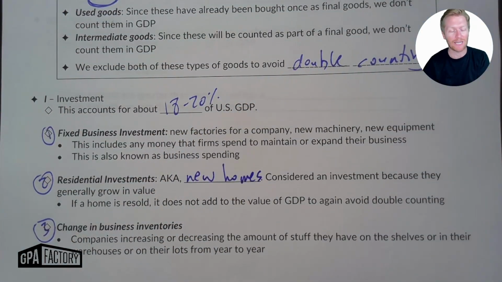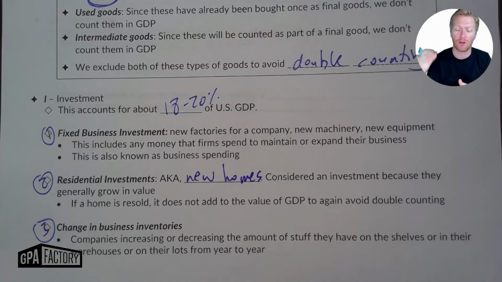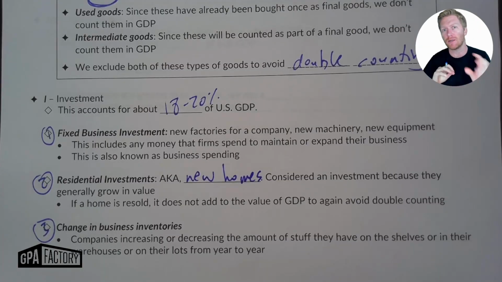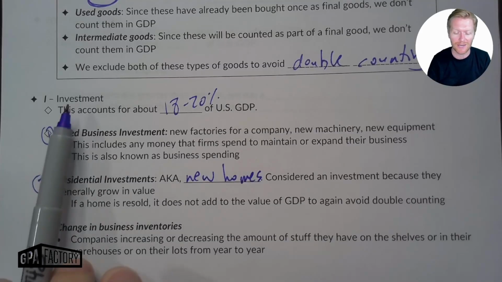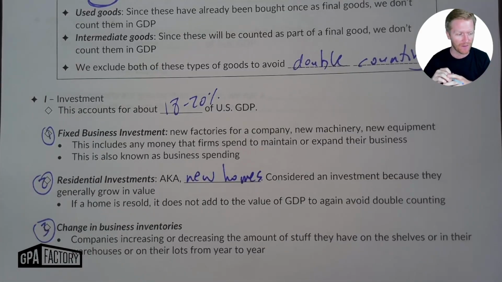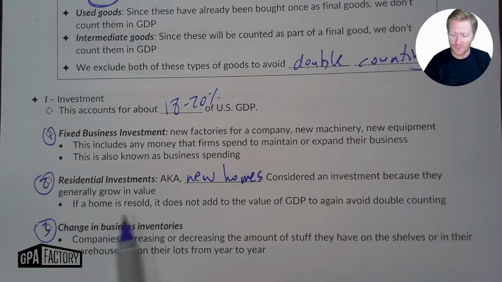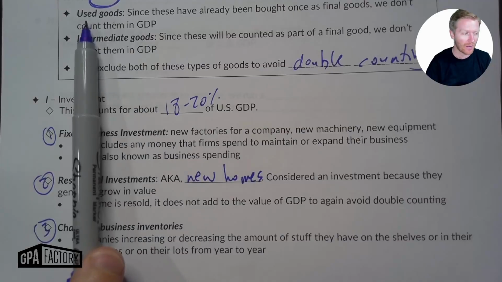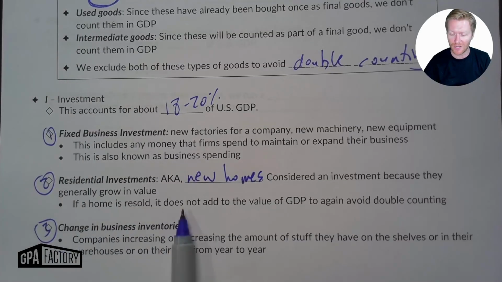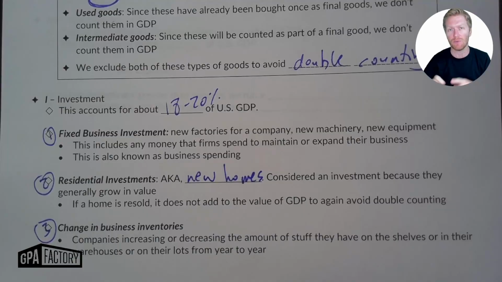So new homes tend to increase in value over time, so it's not going to be part of consumption spending. That is one component, kind of nice to point out, that is purchased by households that is not part of consumption spending. So households do purchase new homes, but that's going to be included in investment spending because those tend to increase in value over time. If a home is then resold, kind of the same idea here, we're not going to include used goods. If a home is resold, it does not add value to the value of GDP. We are only including the value of new homes.